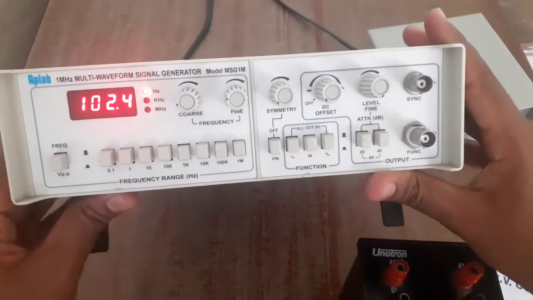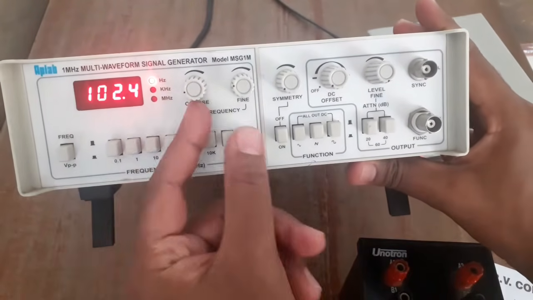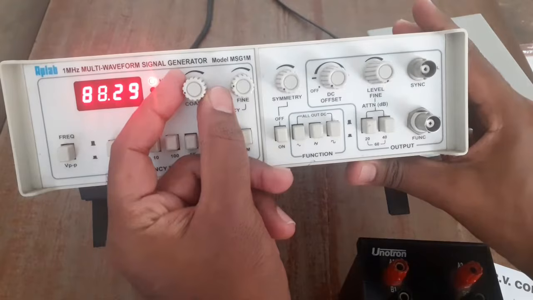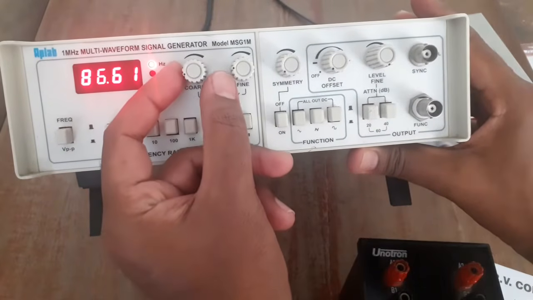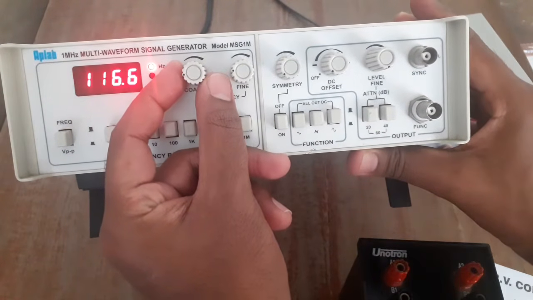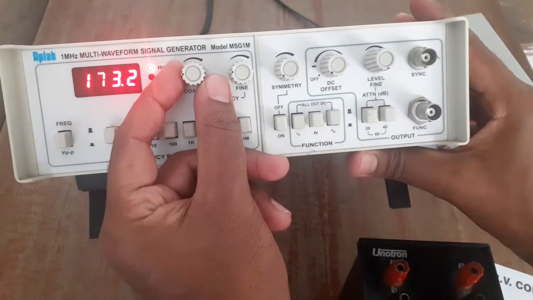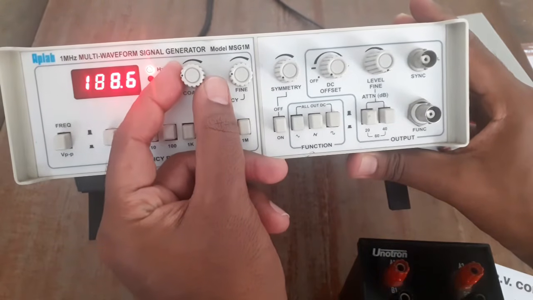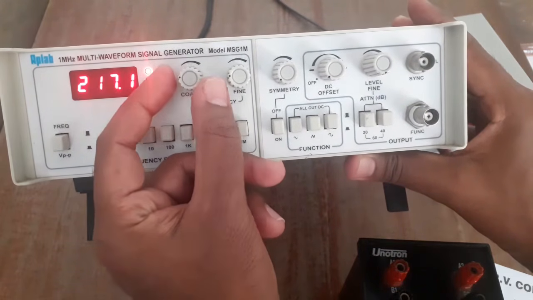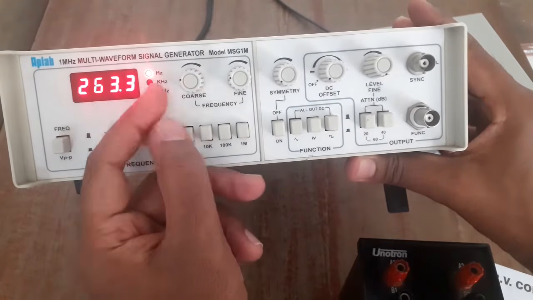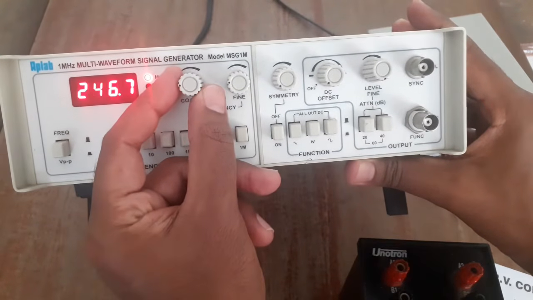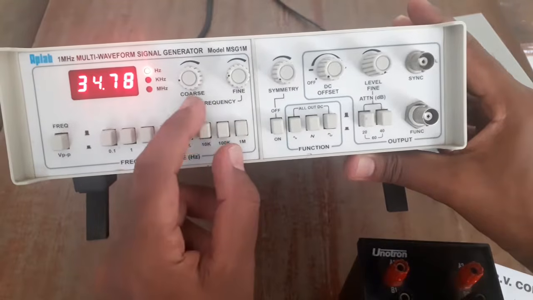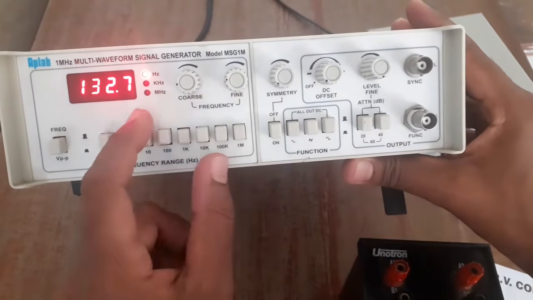Now you see, for doing our experiment, I want it set to some frequency, say 100 Hz. Then I can use this coarse knob to set the frequency. See, if I increase the coarse knob, it is increasing, but it is going to increase at a faster rate. A small twist in this knob is going to increase frequency at a larger rate. So what you do is you use the coarse knob as well as the fine knob to set the frequency.